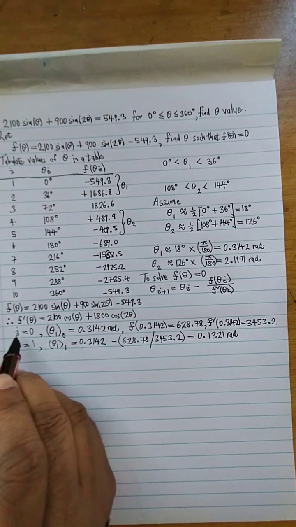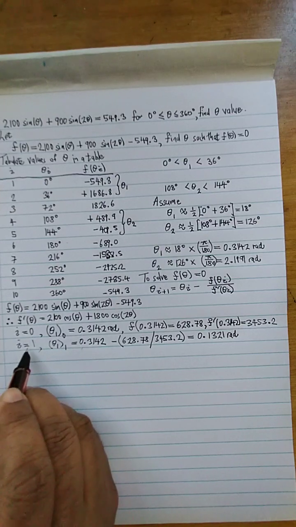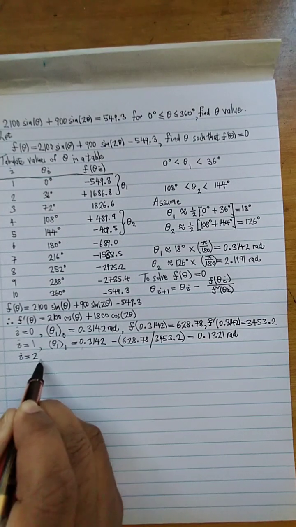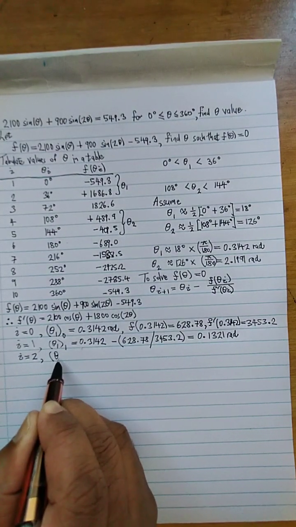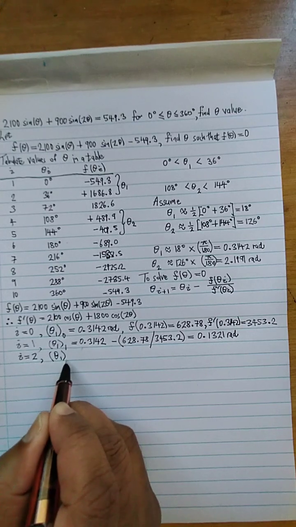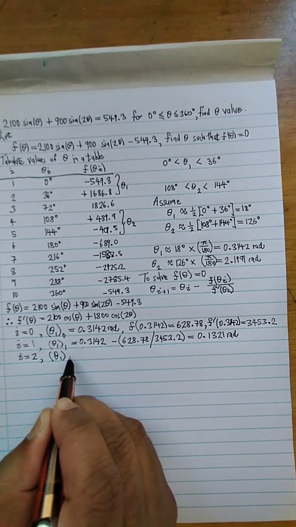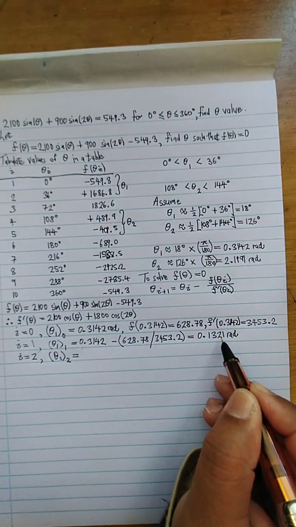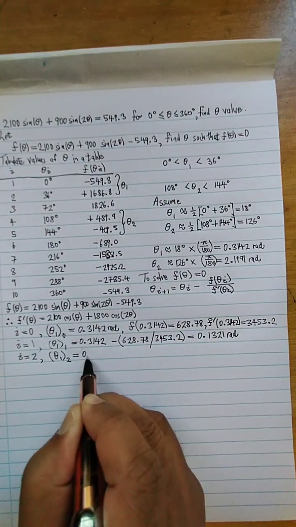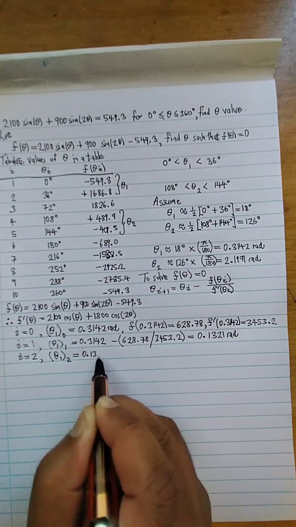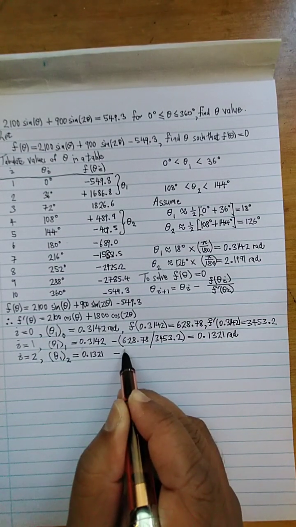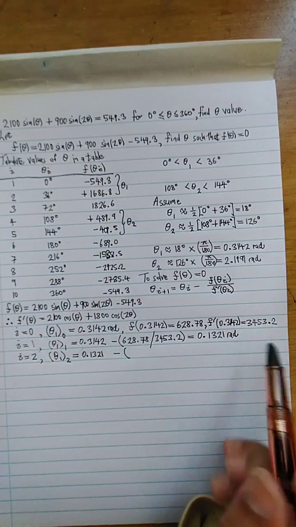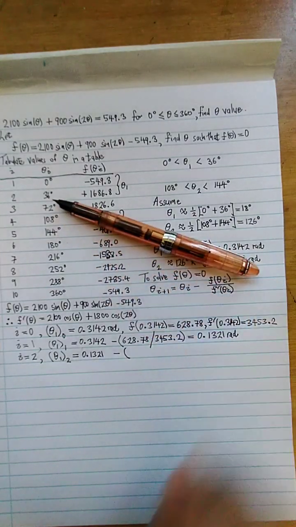Then initial estimate was i equal to 0. The first estimate is 0.1321. Then for i equal to 2, the next estimate would be the previous value, 0.1321, minus the function of 0.1321, which we need to work out.